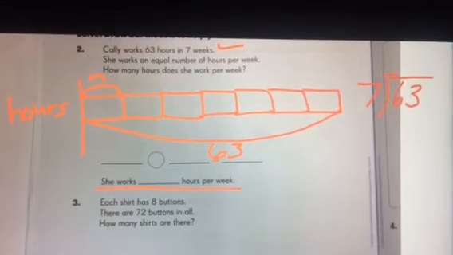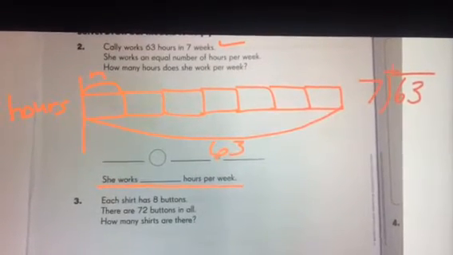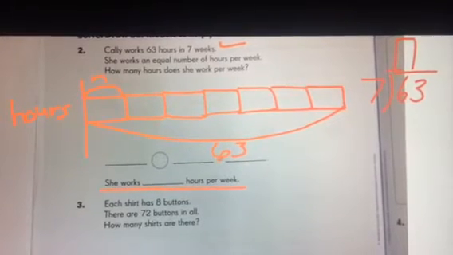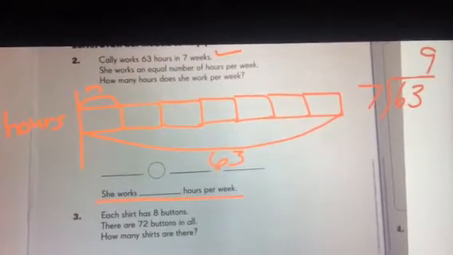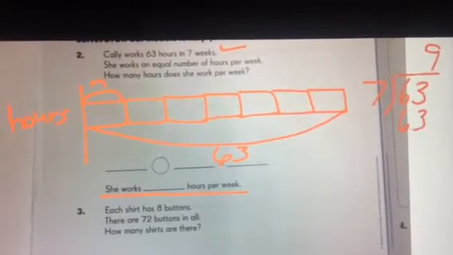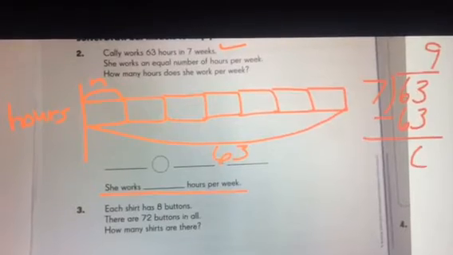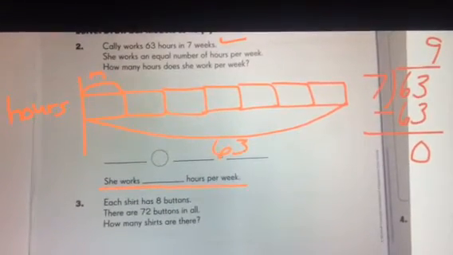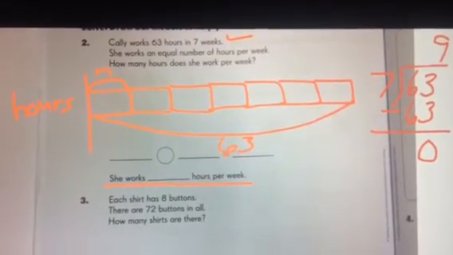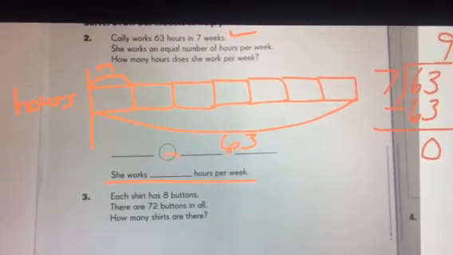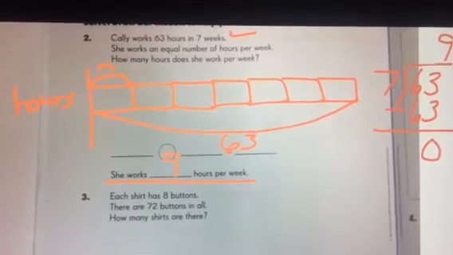Now we know that 7 will not go into 6, so we will not be putting anything in this section, in the tens. We do know that 7 goes into 63, so let's go ahead and write that. 7 times 9 is 63. So we subtract and we have 0 remainder. So that way we know that she works 9 hours per week.